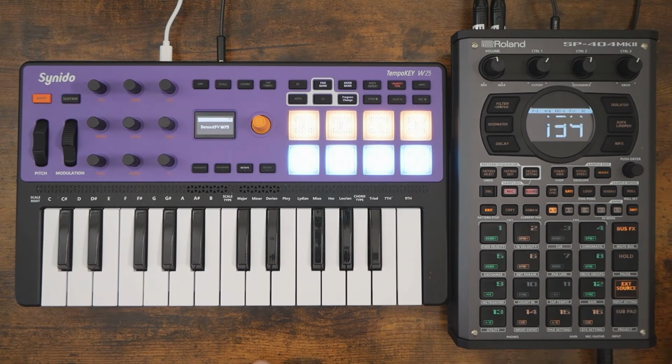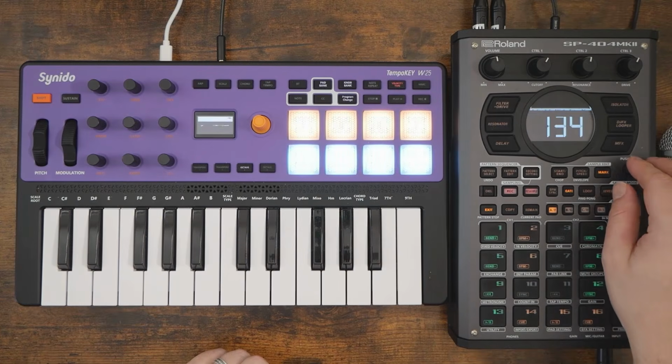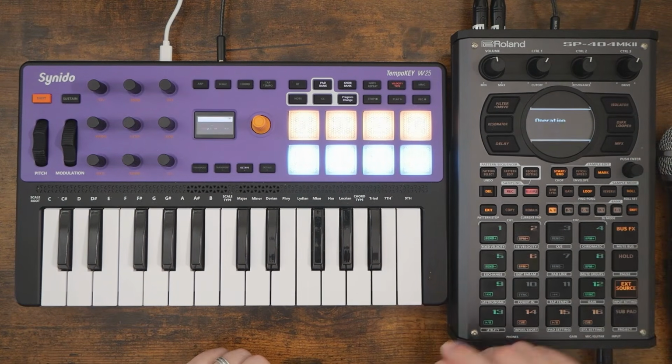Kind of messed up at the end, but that's okay. And since I did quantize it to 2 bars, we could just loop it. Let's also go in and normalize it.